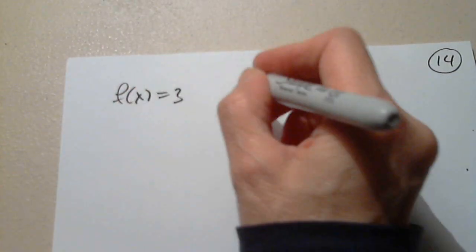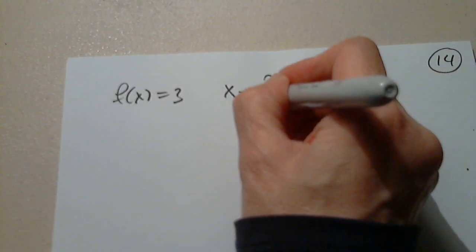Perfect. How much is x when f of x is 3? It would be 1. So let's discuss this for 1 second. I'll come back to the graph. When f of x is 3, we're asked to find x.